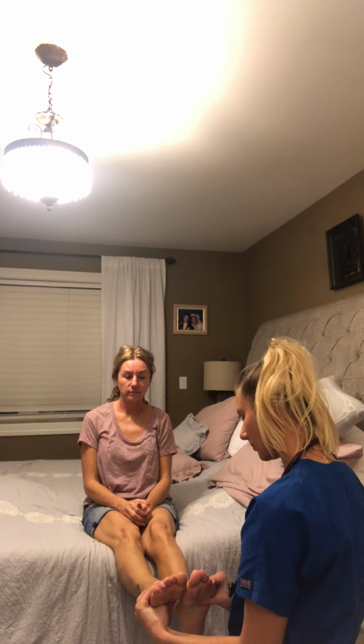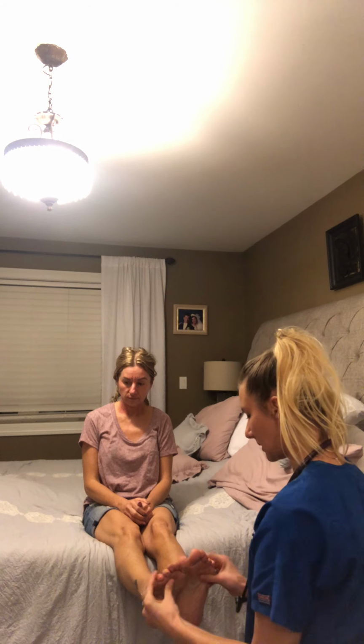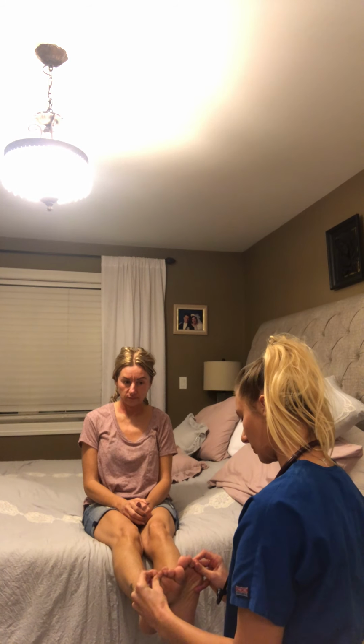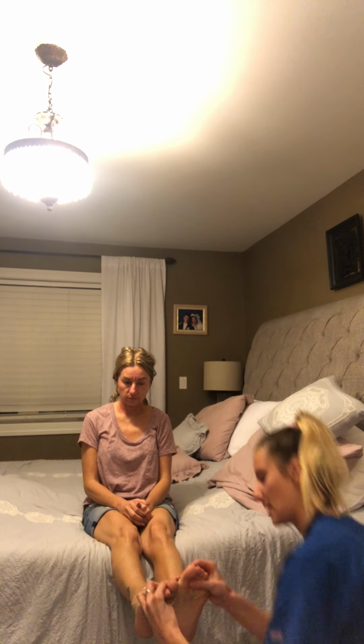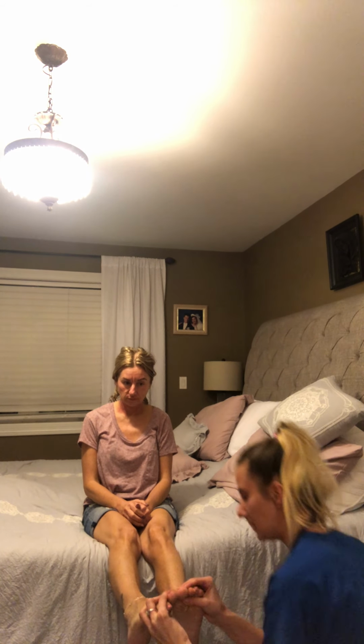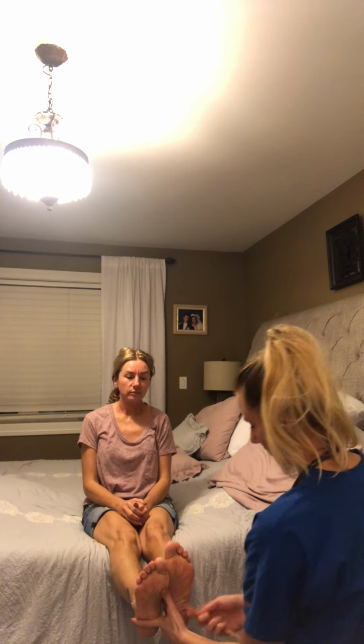Here, I'm going to find pedal pulses on both. And then I'm going to go down to the toes. I'm going to check cap refill on both toes. I'm checking nail consistency and the nail profile. And while I'm down here, I also want to do the Babinski reflex. So I'm going to go up.